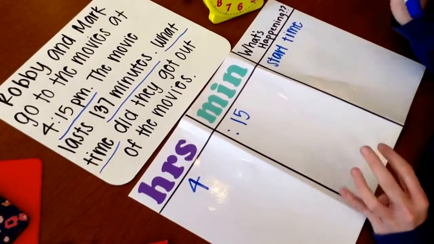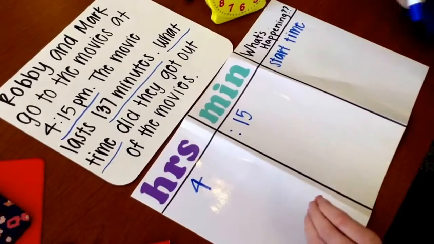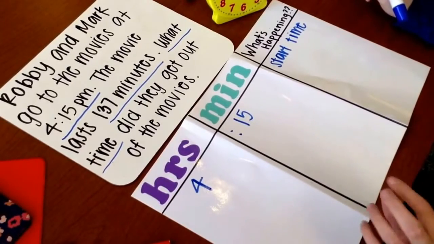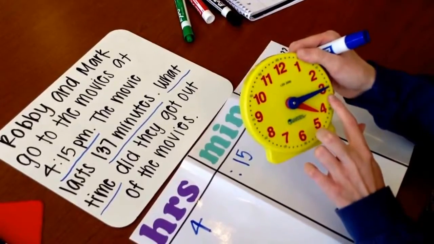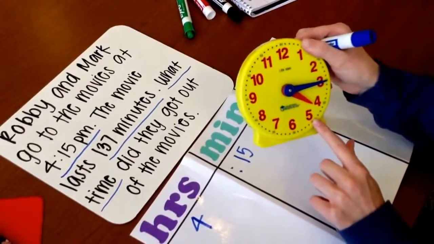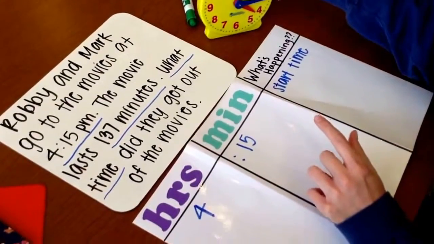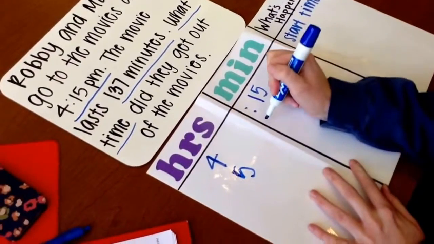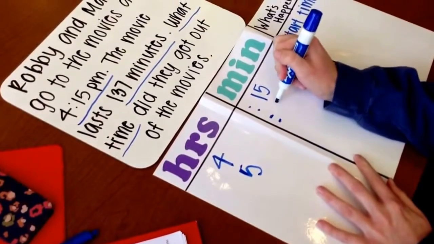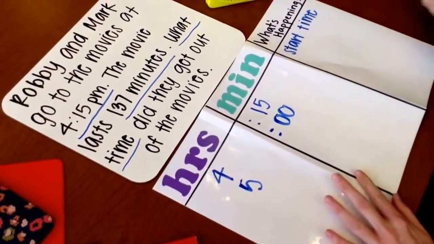Now, to make this a little bit easier, we want to get to the next hour. So if you look at the clock and you start at 4:15, the next hour is going to be 5. So we want to get to 5 o'clock. So 5 is the hour. We're at 0 minutes.